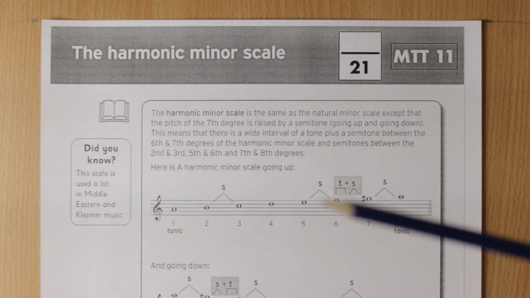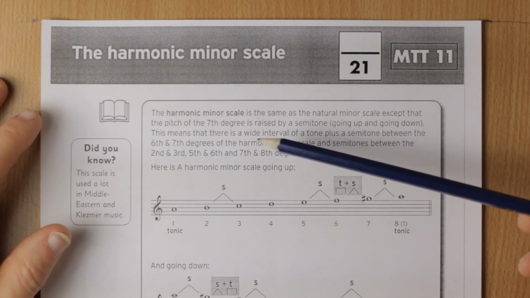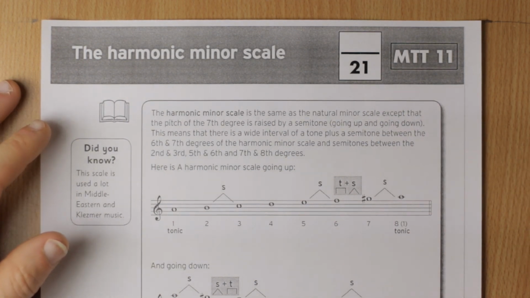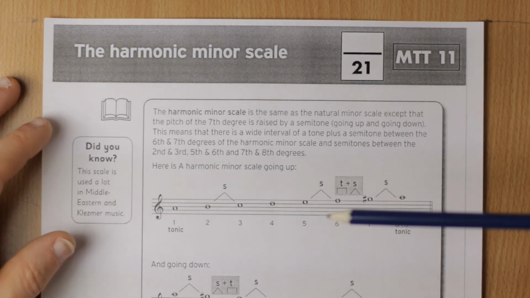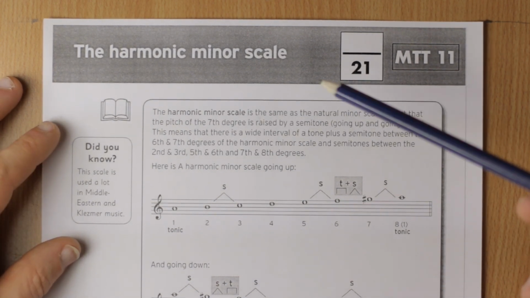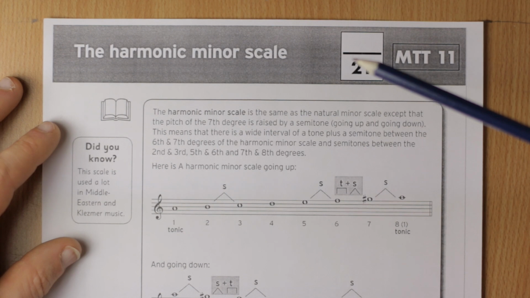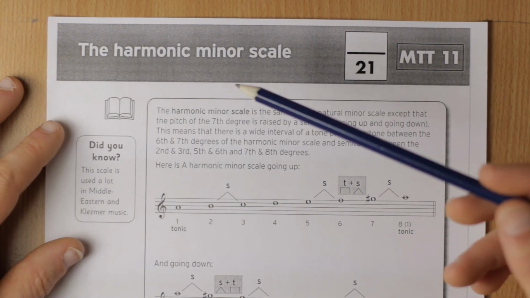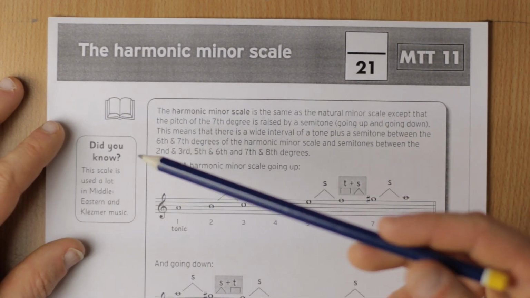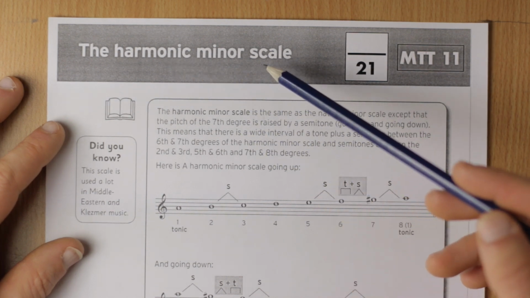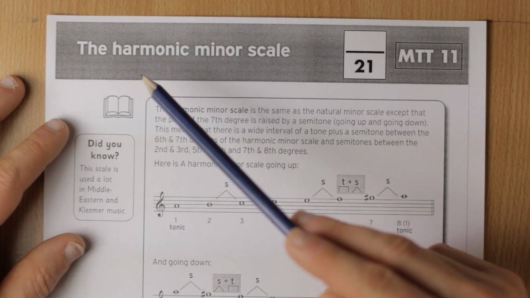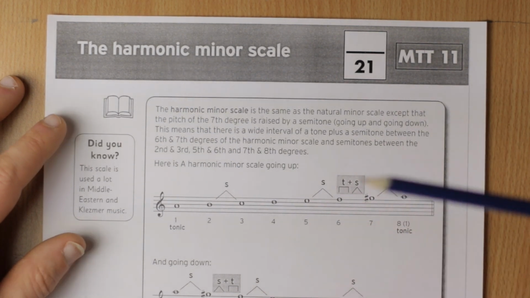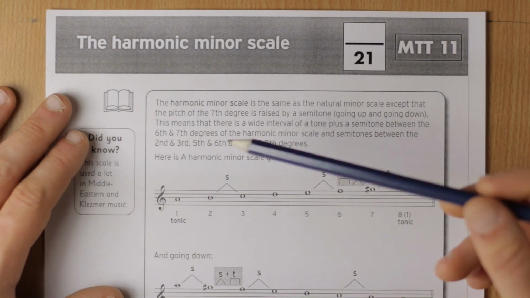MTT11 is all about the harmonic minor scale, and then we're going to look at some intervals as well. In the previous week's MTT10, we learnt about two different types of minor scale. We heard that there was a natural minor scale and a harmonic minor scale, and we looked mainly at the natural minor scale. Now we're going to take a closer look at the harmonic minor. So let's read about this.